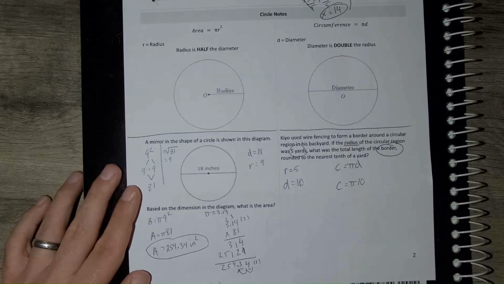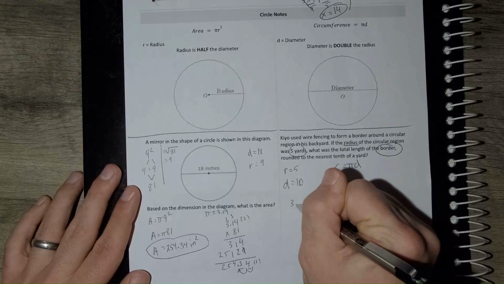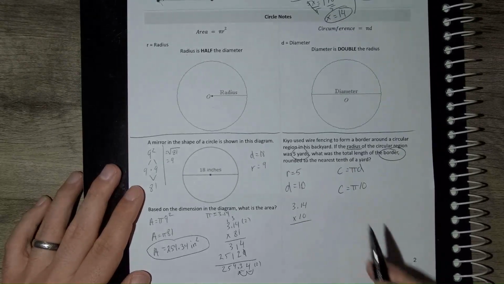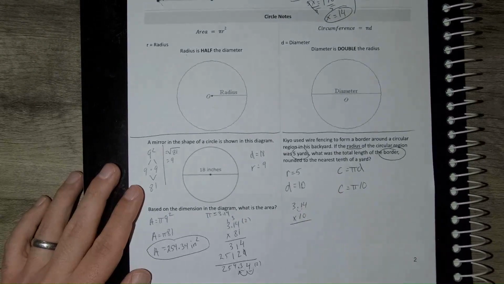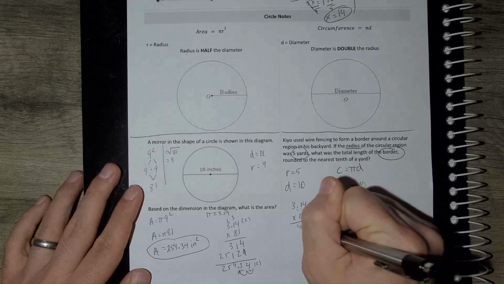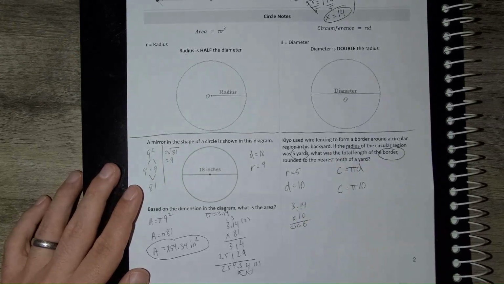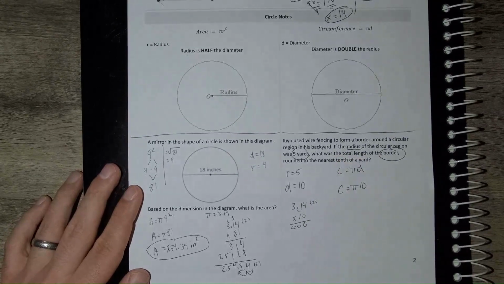And so if we say pi is just 3 and 14 hundredths, you can do 3 and 14 hundredths times 10. Some of you may know that you just move the decimal place over once when you multiply by 10, but we're going to show you why you can do that. So 0, 0, 0, because 0 times 4 is 0, 0 times 1 is 0, 0 times 3 is 0.